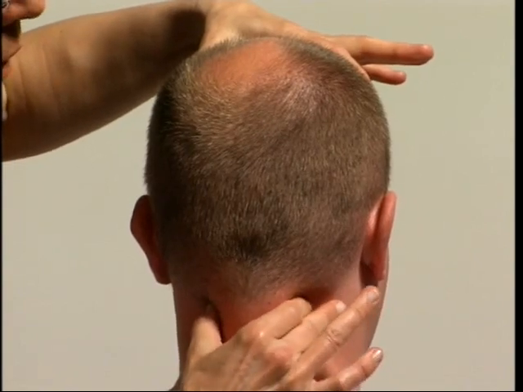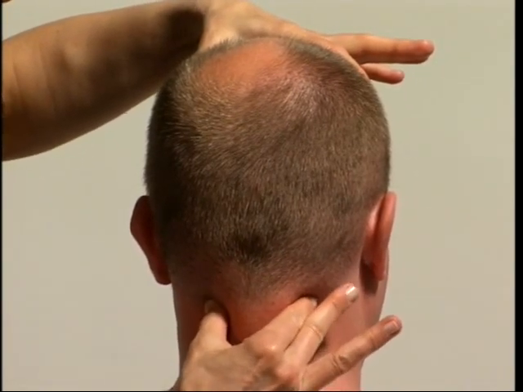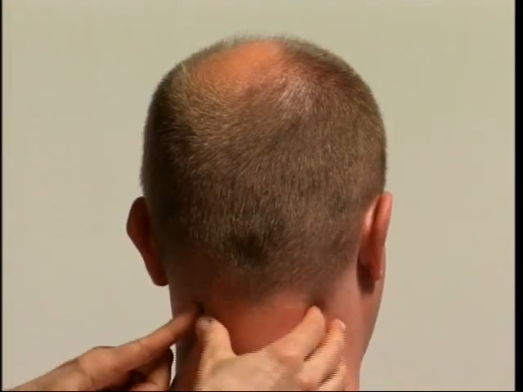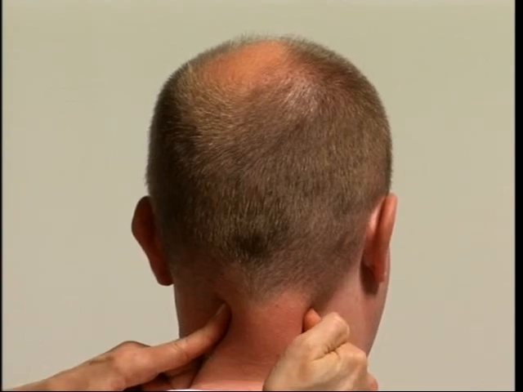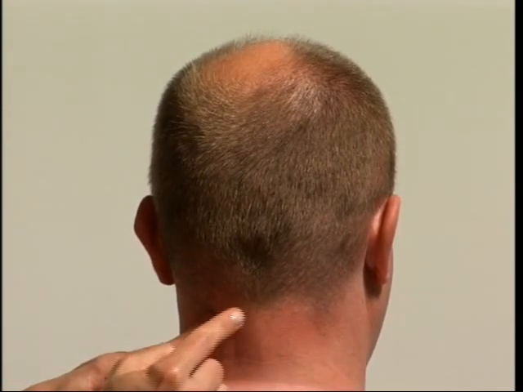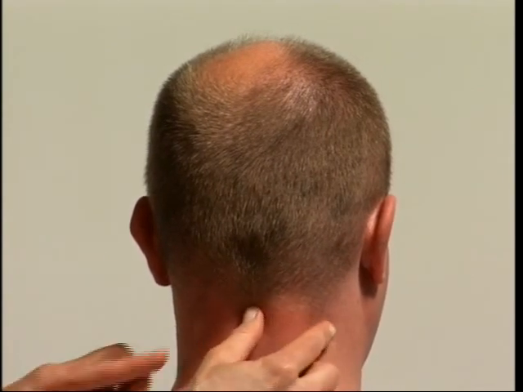The largeness of the spinous process can be appreciated, and it's easy to feel each side through the paraspinal musculature, because this bony process is bifid and again quite large.